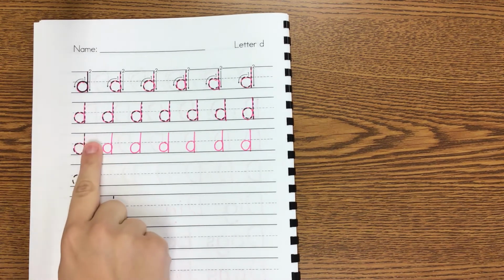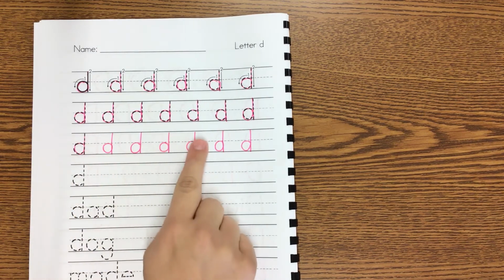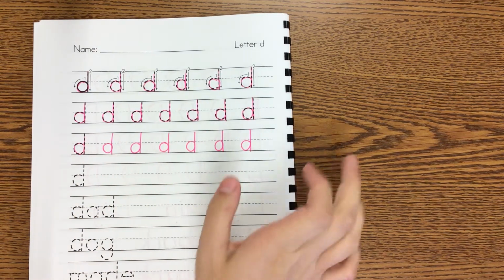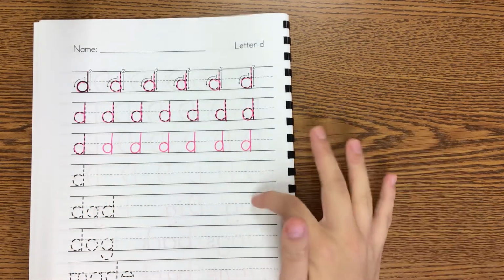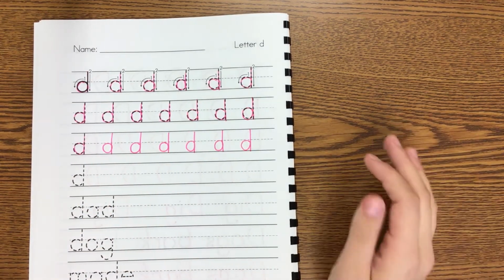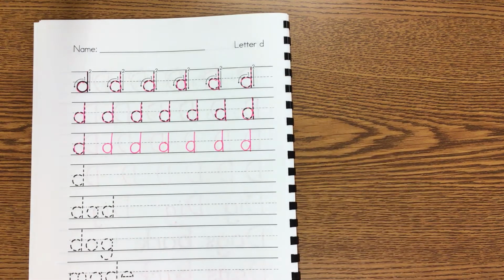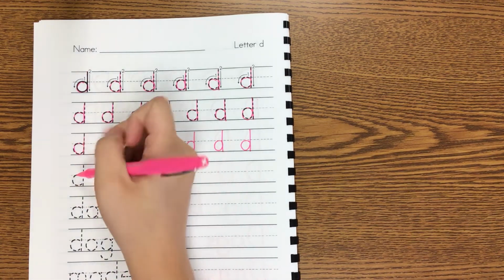Make sure that you have spaces in between each letter. Do not write them on top of each other. Don't write any more than I have and don't write any less than I have. Your paper should look exactly like my paper. We're going to do the same thing in row number 4.